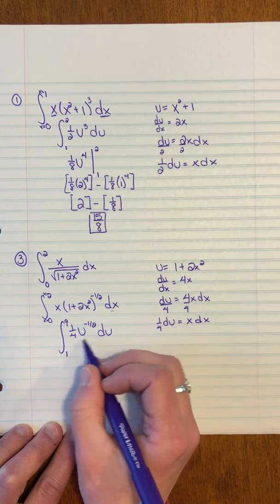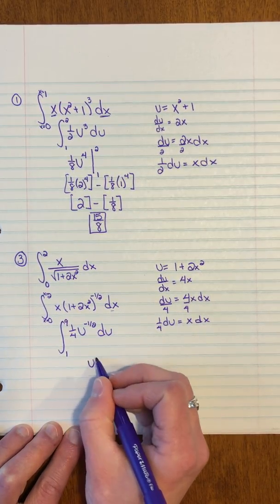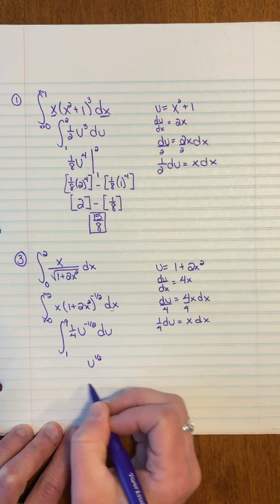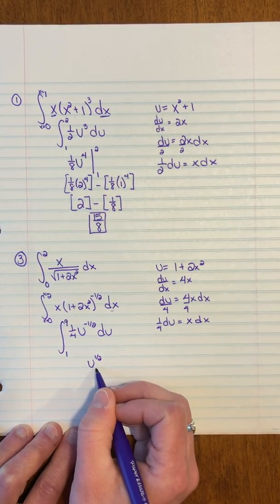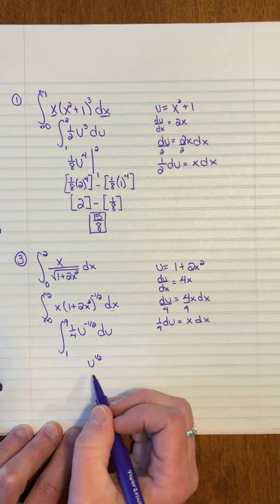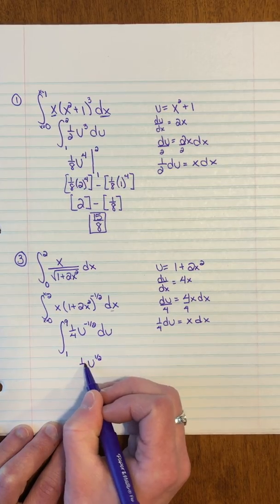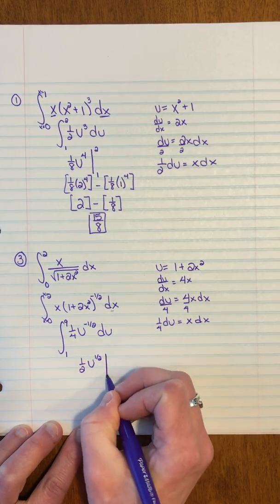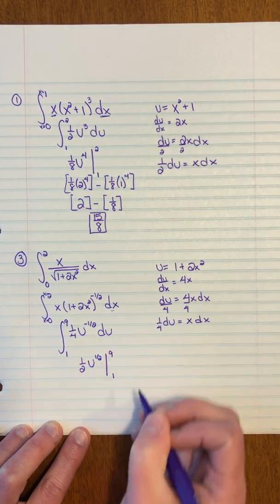Now we add 1 to the exponent and divide by the new exponent. Dividing by 1/2 is like multiplying by 2. 2 times 1/4 is 1/2. And now we're going to evaluate that from 1 to 9.